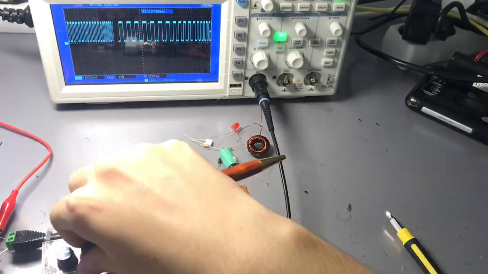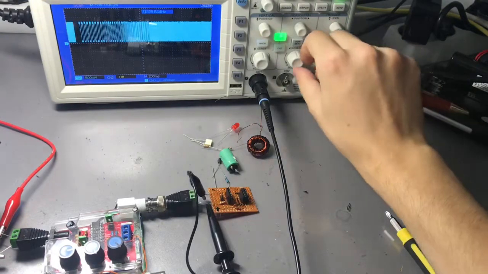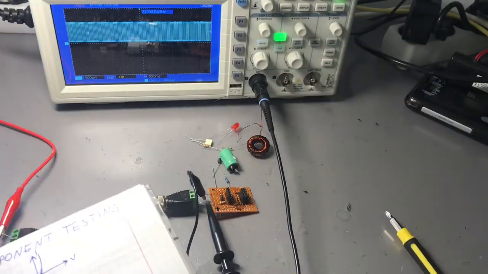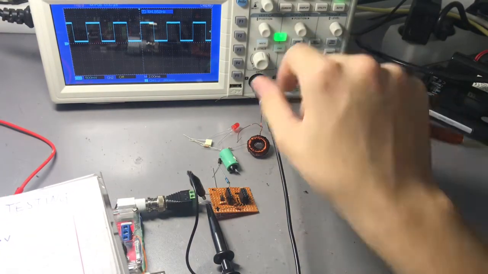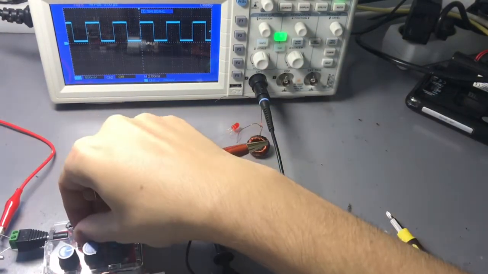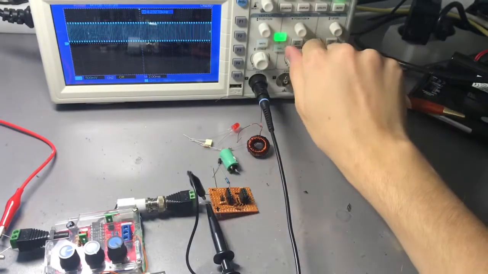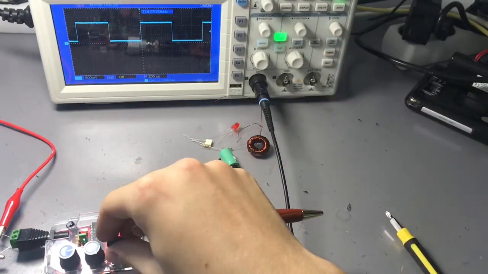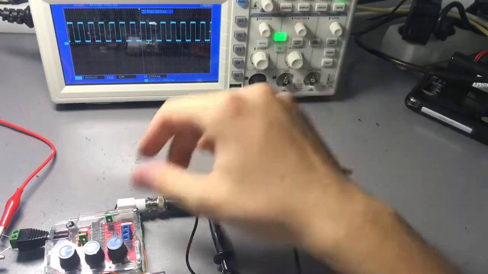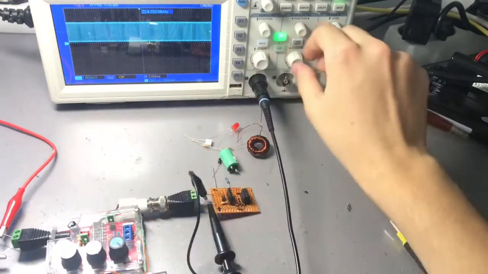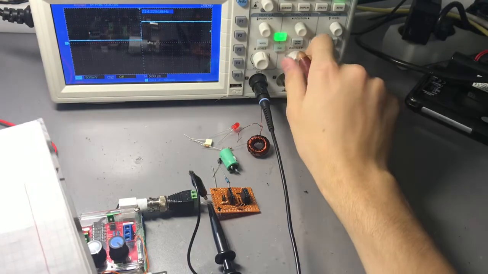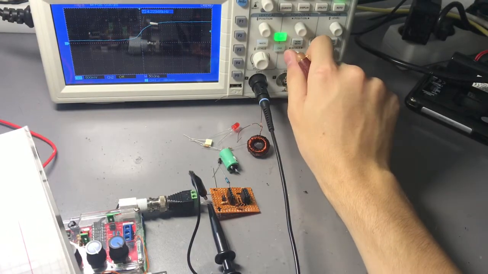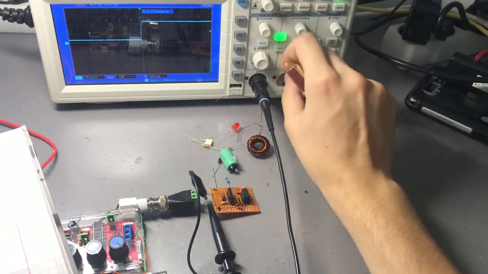It's a bit low, so let's increase it like that, and this should be good, more or less. 4 point something kilohertz. The rising edge needs to be accepted right now because I don't have another source.